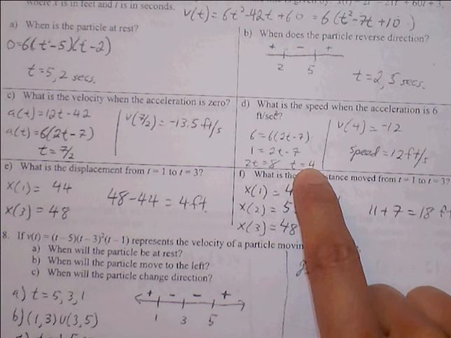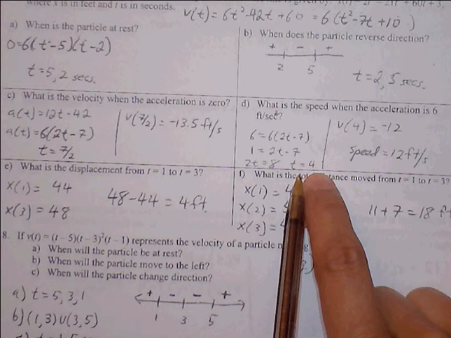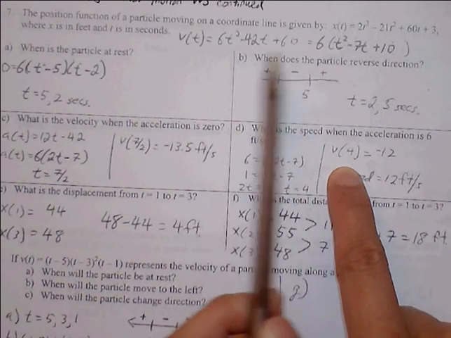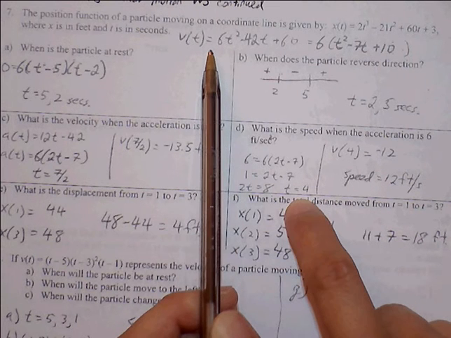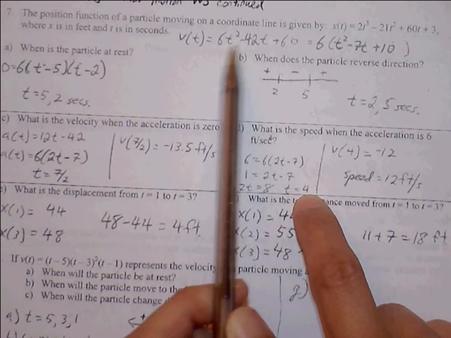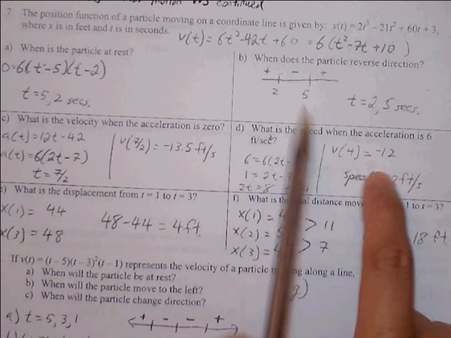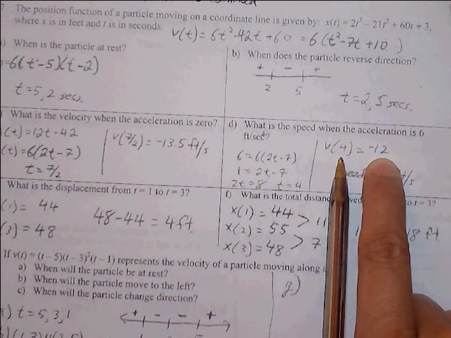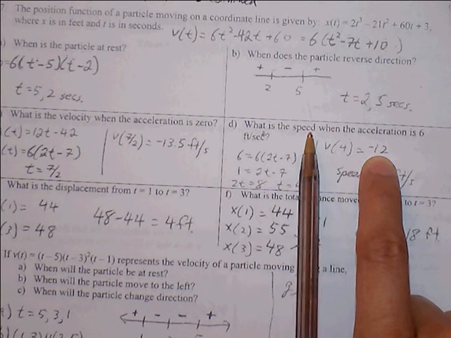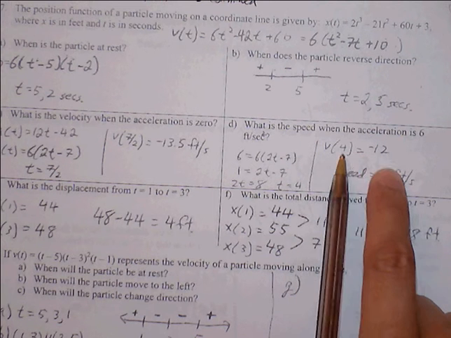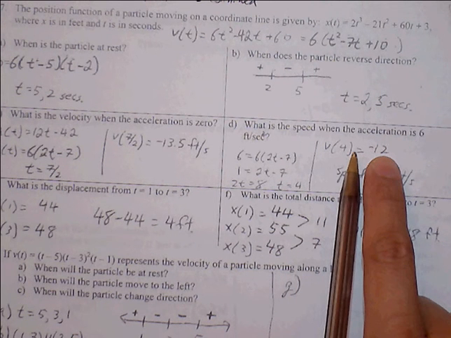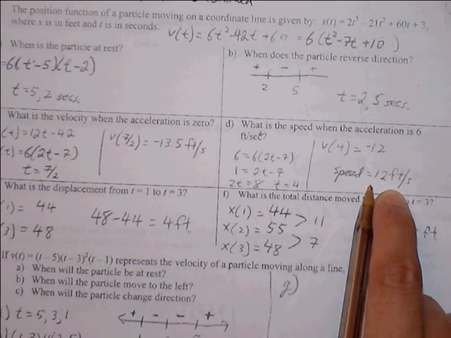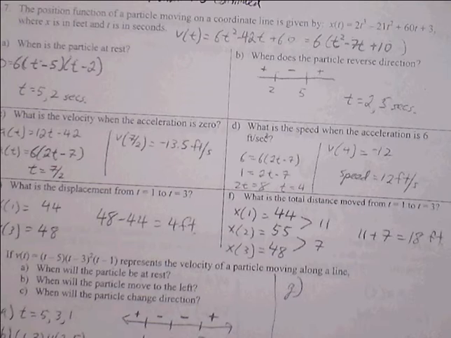Okay, speed is related to velocity, so if I plug 4 into the velocity function, here's the velocity function again. I didn't show the work, but just plug 4 in for all the t values, and the result will be negative 12. Now, negative 12 is the velocity at 4 seconds, but we're looking for the speed. Speed will always be the absolute value of the velocity. So if the velocity is negative, if we want to find the speed, it's always the absolute value. So in this case, speed is 12 feet per second.